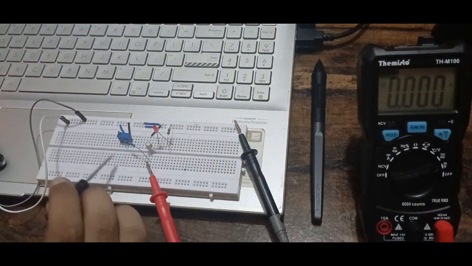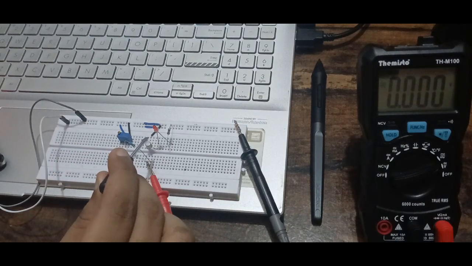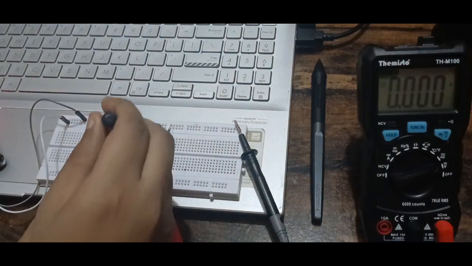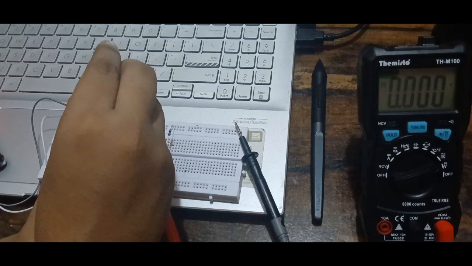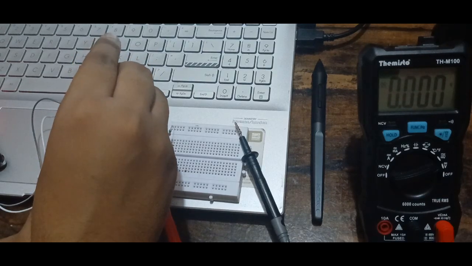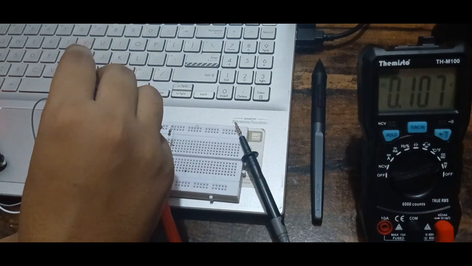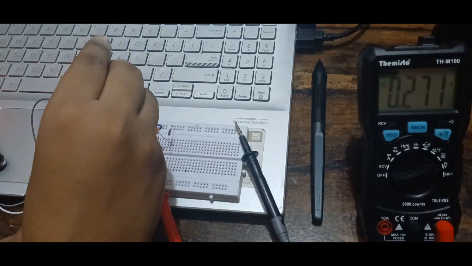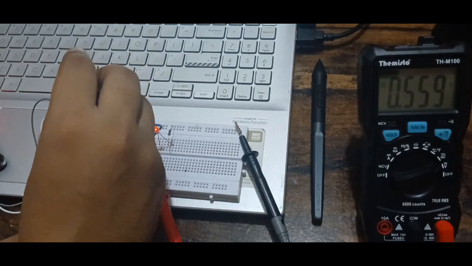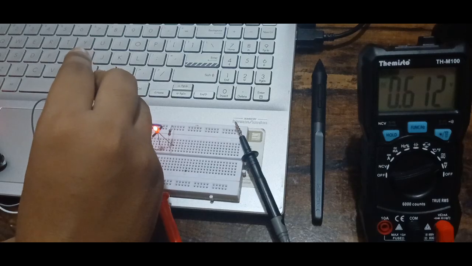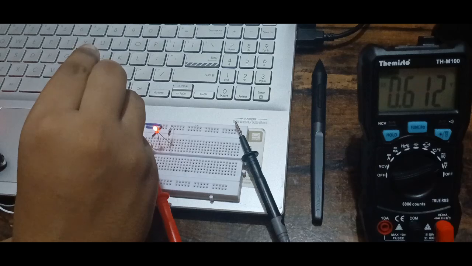I gradually increase the voltage through this pot, and just see at which voltage this LED starts to glow. Okay, so the LED starts to glow. Alright, so 0.5, I think, 0.6.